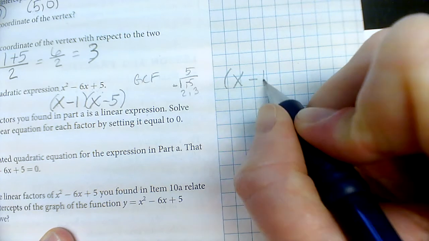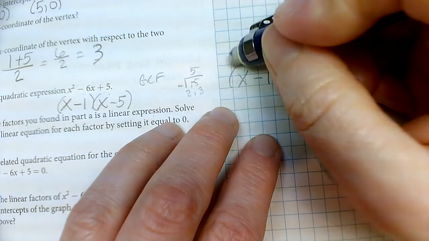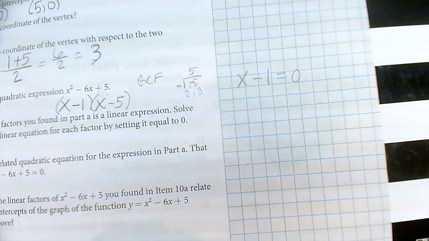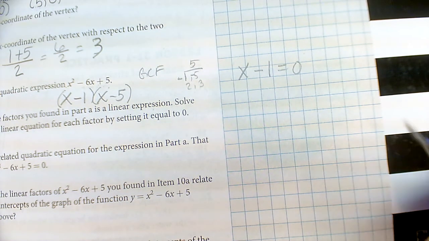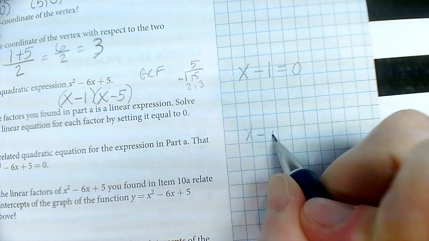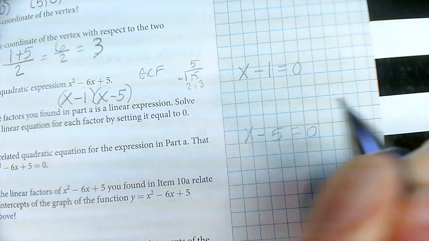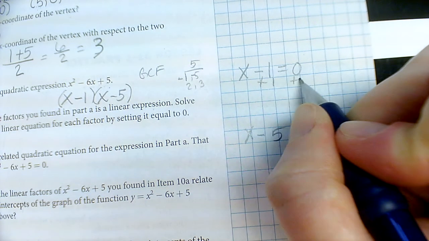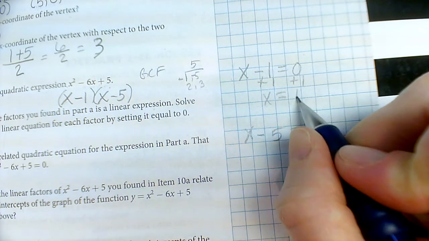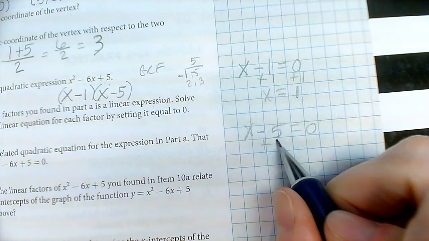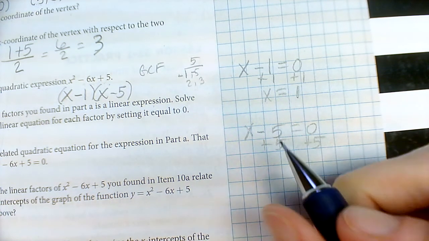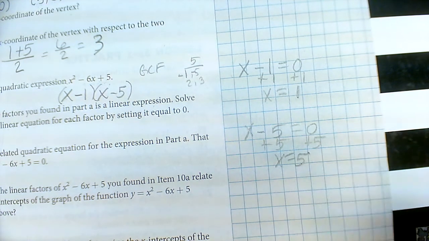So x minus 1 is equal to 0. Let me take off that parentheses right there. And then x minus 5 is equal to 0. Okay? Solve them both for x. So I get x is equal to 1. Add 5 to both sides here, and I get x is equal to 5.